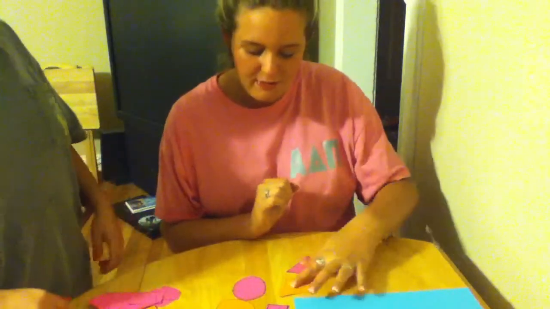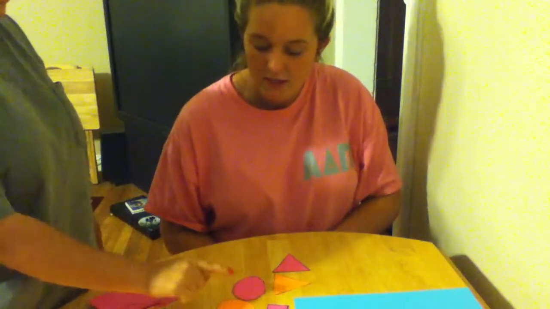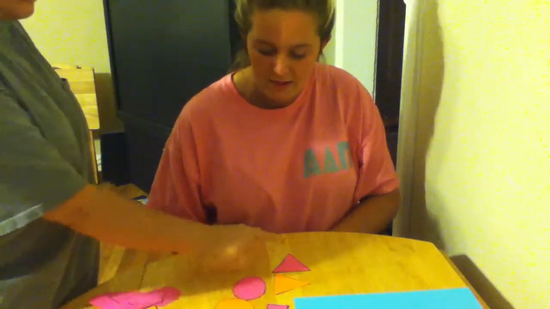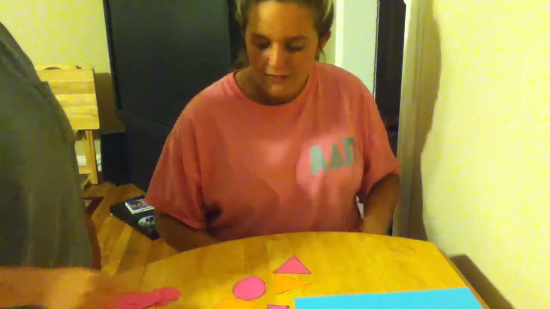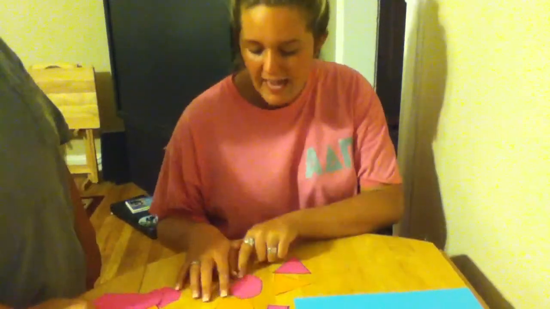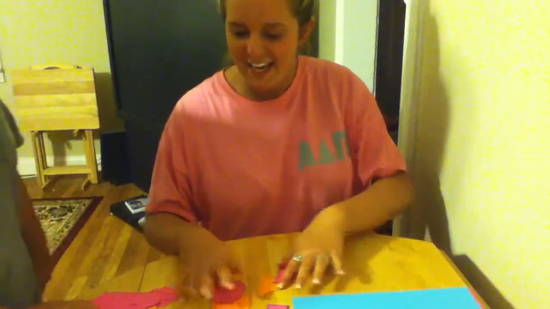Okay, so now you have 3. What are your 3 categories? This is an Easter egg. Uh-huh. This is a piece of pizza, and this is a window. A window. Those are very good. I see eggs and windows and pizza. I think that's great. Thank you, Miss KK.